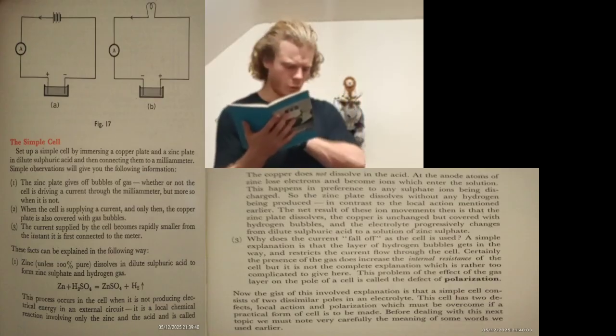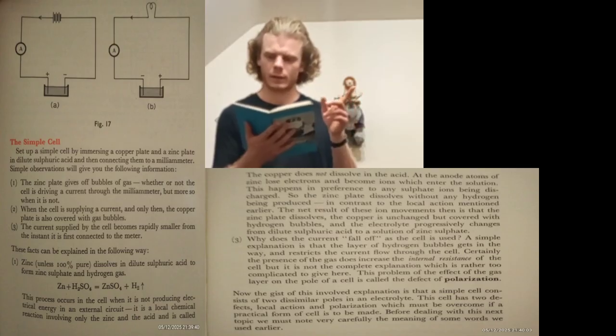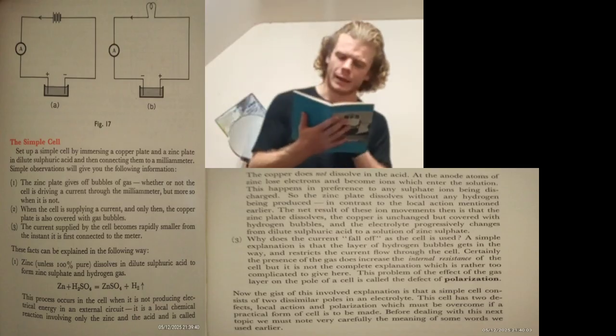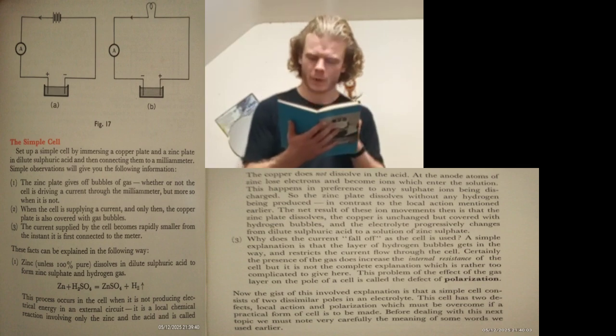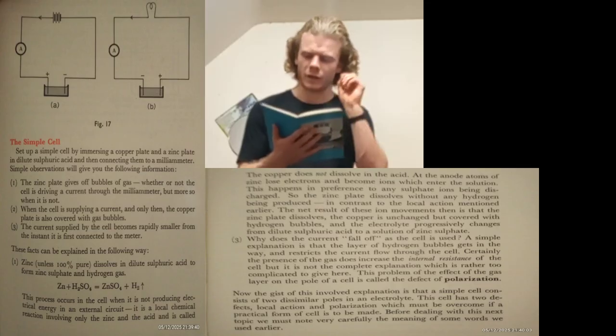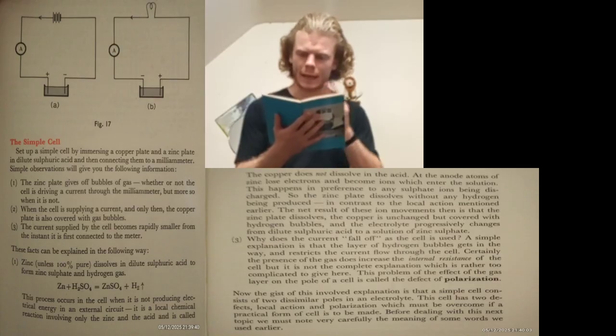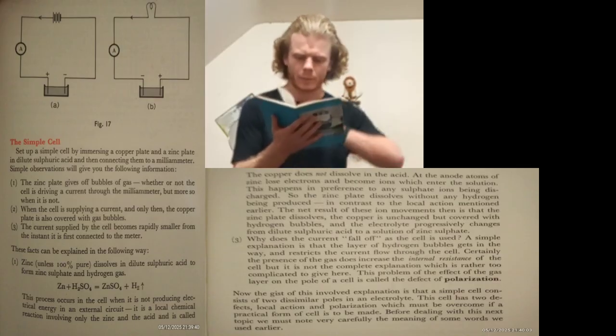This cell has two defects, and we're saying that it's something bad, I think. That would make sense. Local action and polarization, which must be overcome if a practical form of cell is to be made. Okay, it is a problem that there are the hydrogen bubbles, and also the local action is a problem. Local action, what was the problem here?